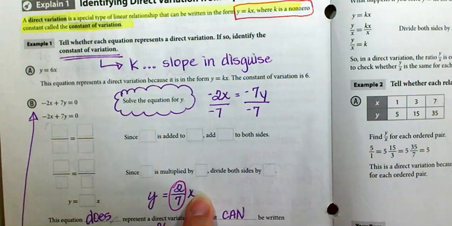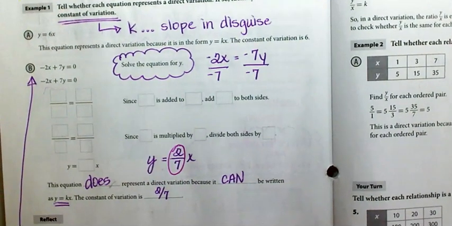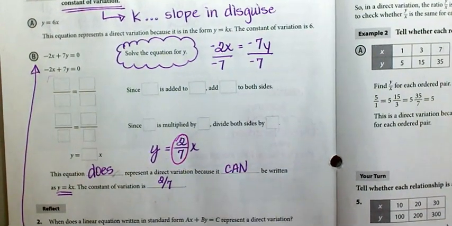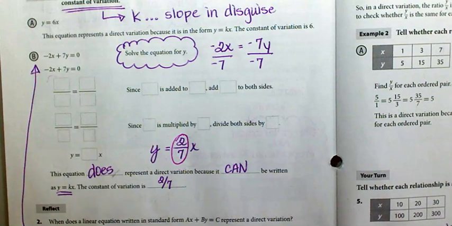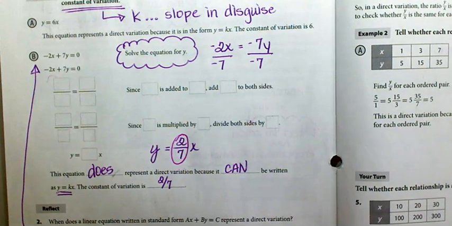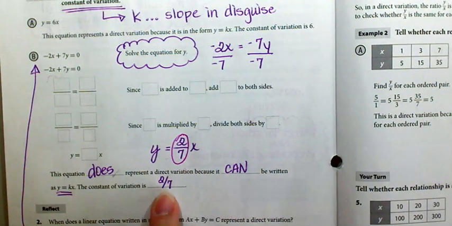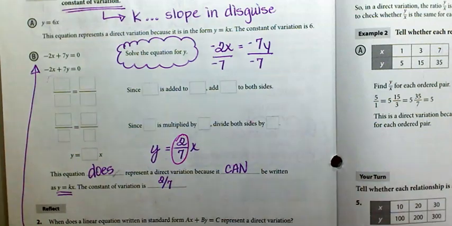And then if you're thinking, well, where's the y-intercept? Well, you can put plus 0, but you don't need to, okay? This equation does represent a direct variation because it can be written as y equals kx, which we just did, and the constant of variation, in other words, the slope, is 2/7.